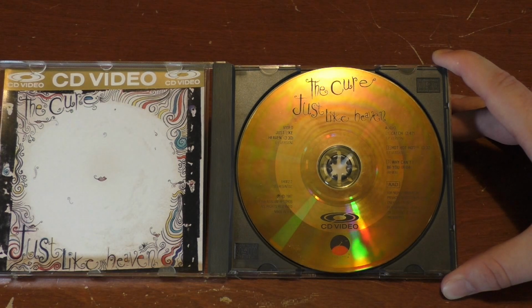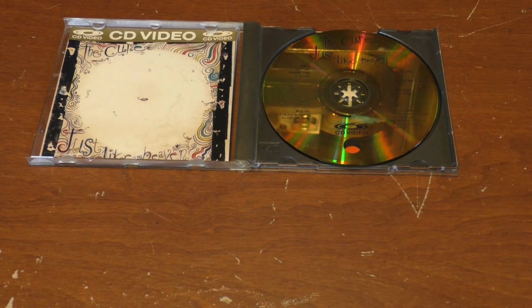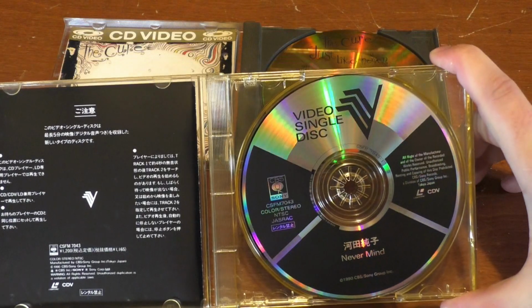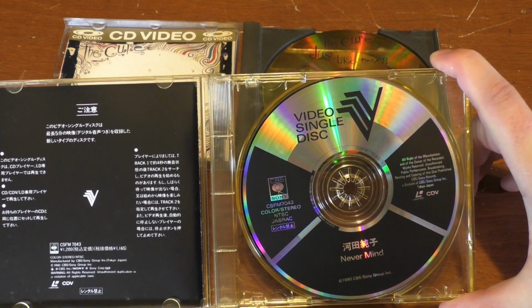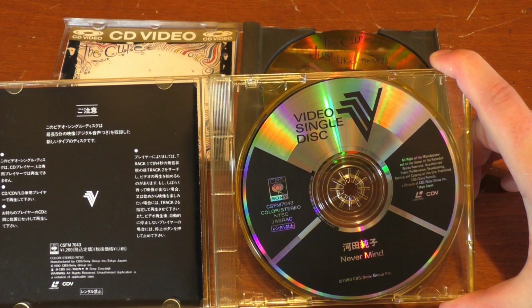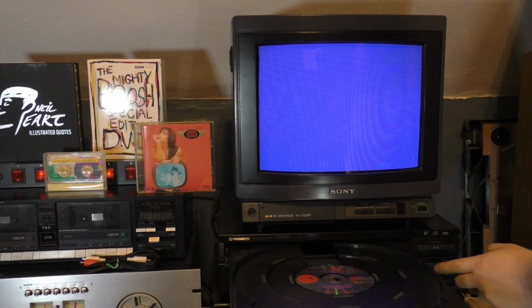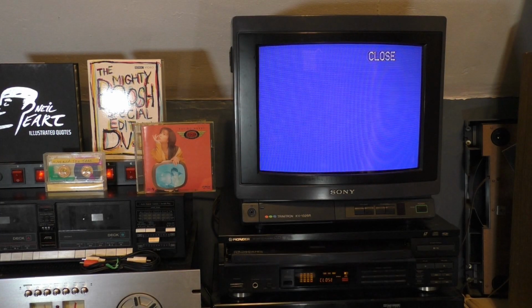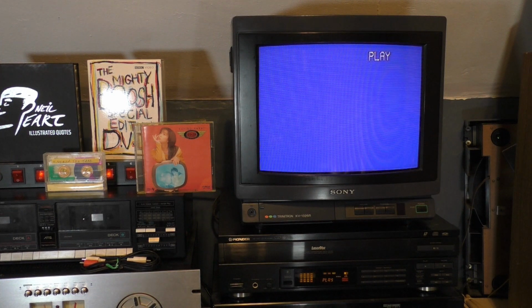And honestly, I wish more of these discs had been mastered and pressed in Japan because Japan had higher quality control standards. This is a branch off of the CD video format called Video Single Disc, which is essentially CD video without the 20 minutes of audio. This format was only released in Japan, and here is what quality control will do for your product over time.